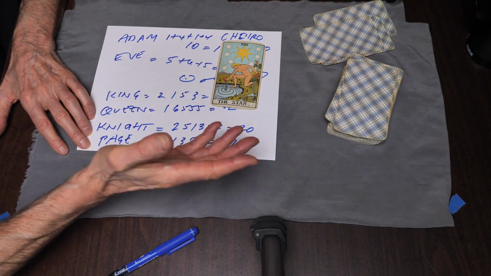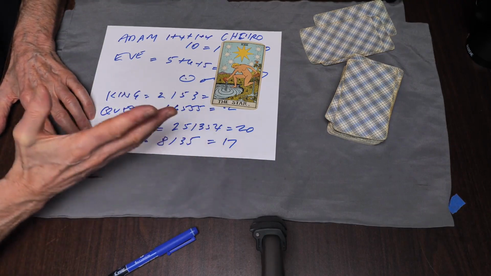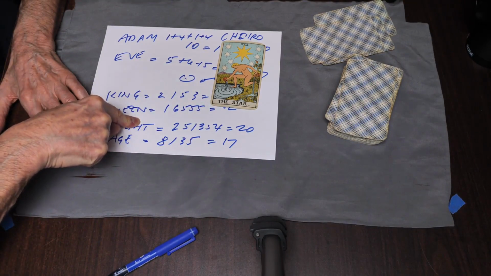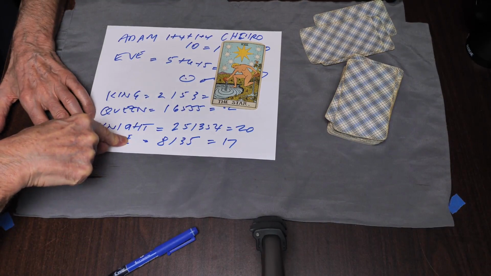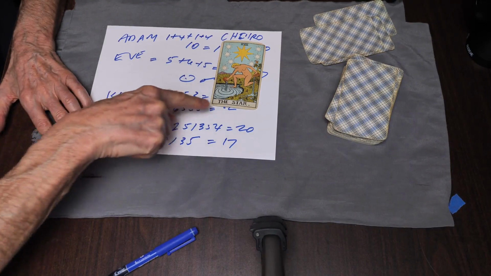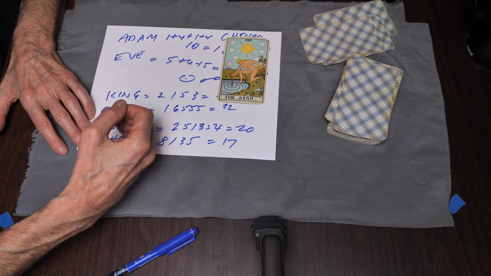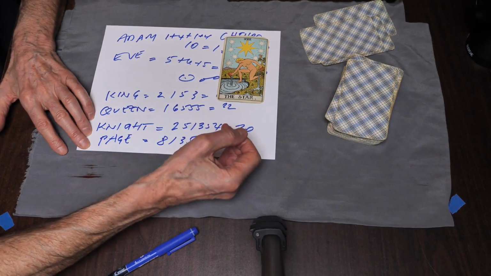I sometimes debate with people or argue with them about this. I say knights are messengers, and they bring change. And some people say pages are messengers. Maybe what they mean is the page is a message, or has a message of hope and inspiration.